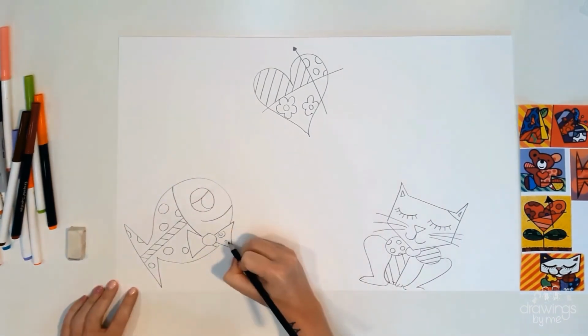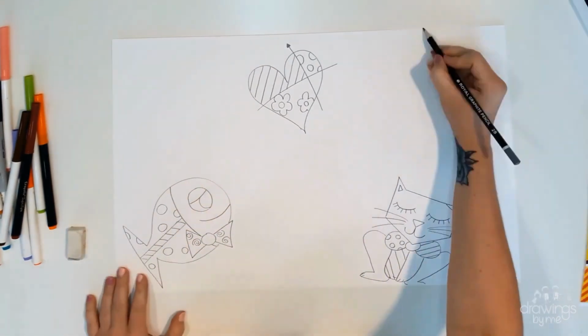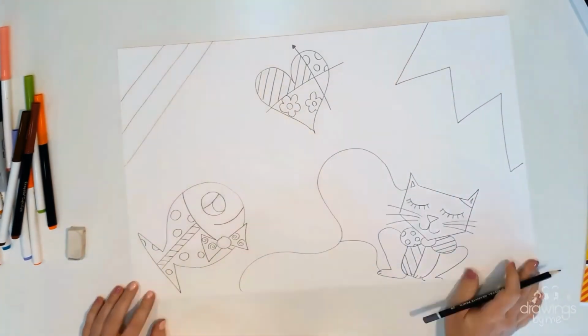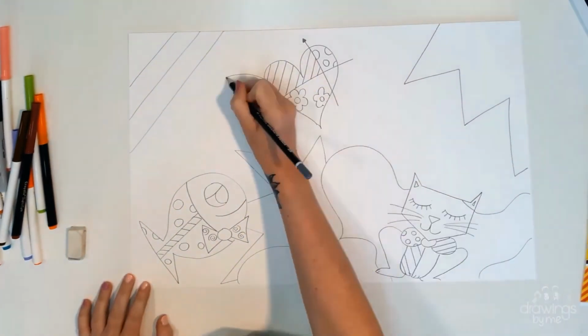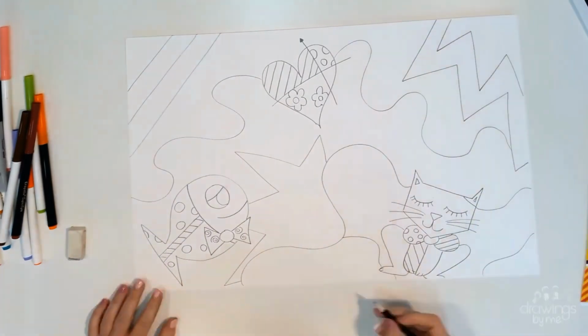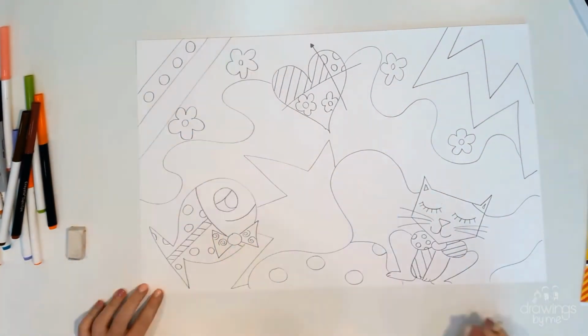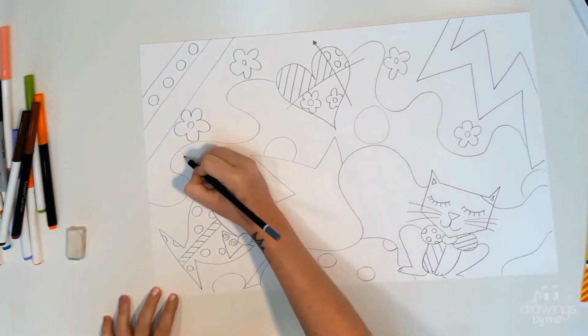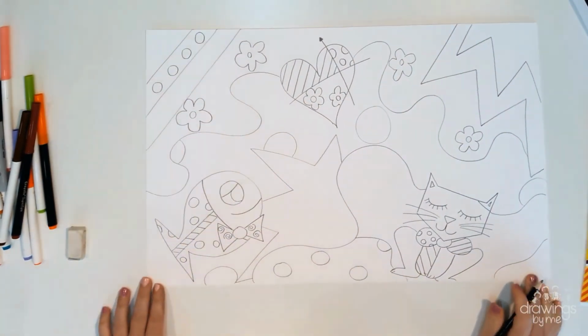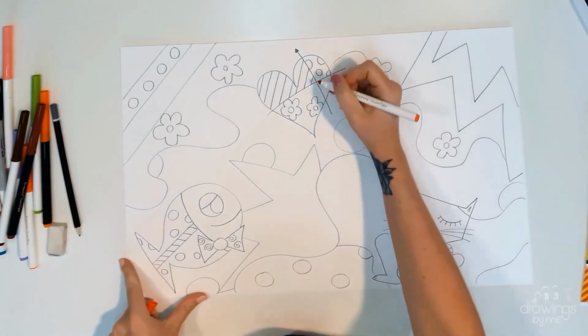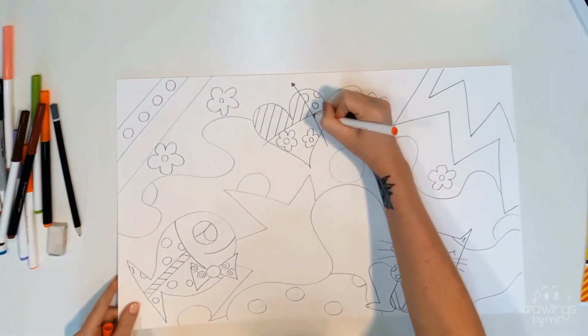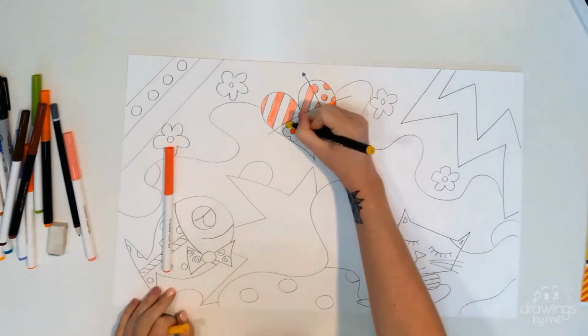These lines can be swirly, zagged, straight or curved. It's up to you. After your lines, you can fill the spaces with small pictures, dots, hearts, flowers, and whatever else makes you happy. Once you are done drawing, it's time to get colouring, using any bright colours that you like.